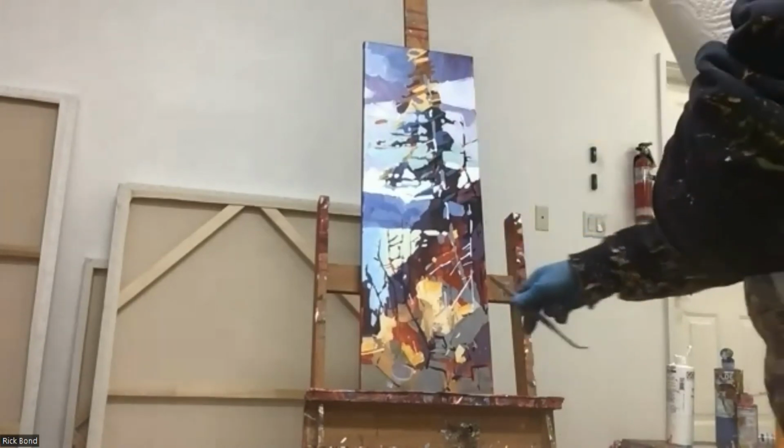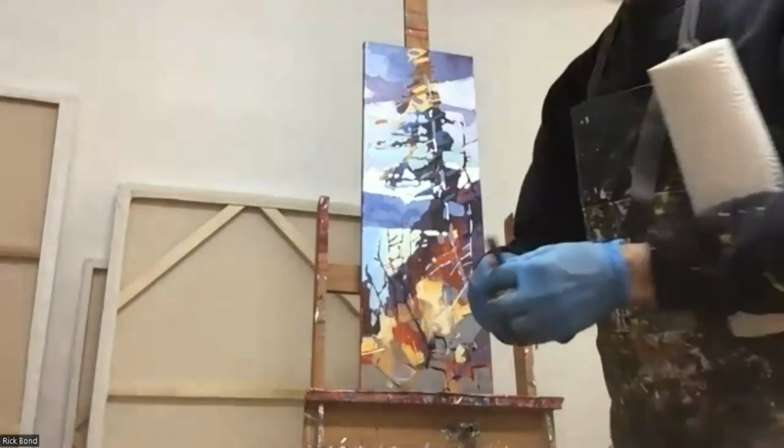And it's kind of interesting here too. I don't know if you can see up close, but if you have a colored background, you can see the background coming through.